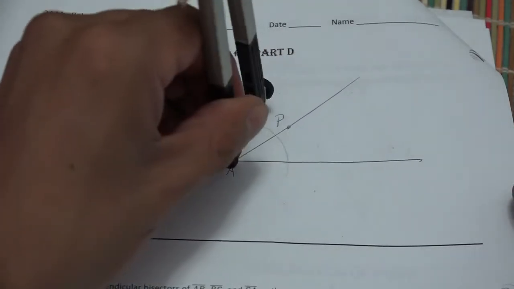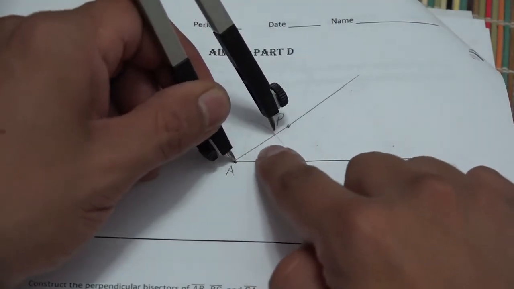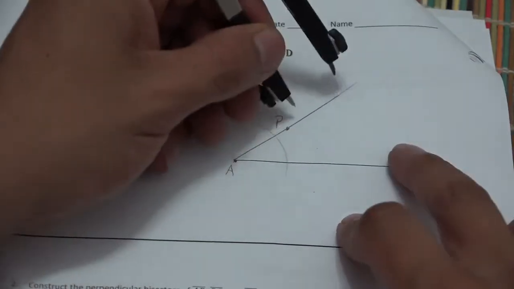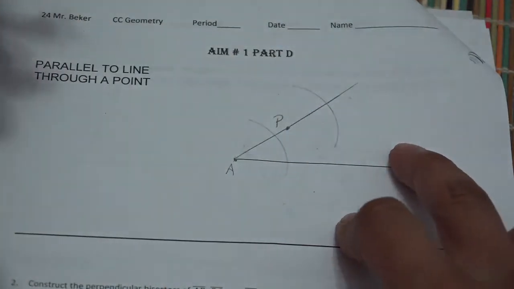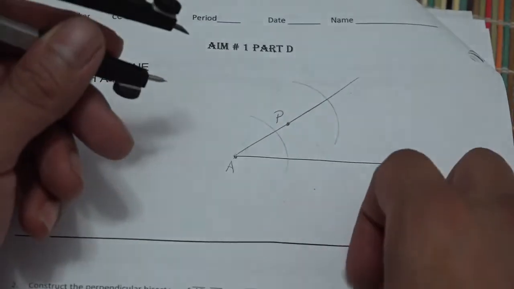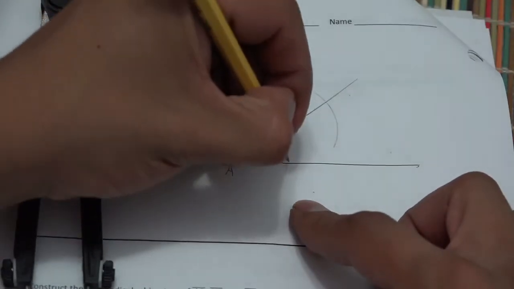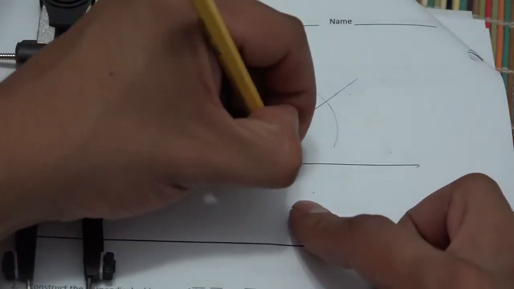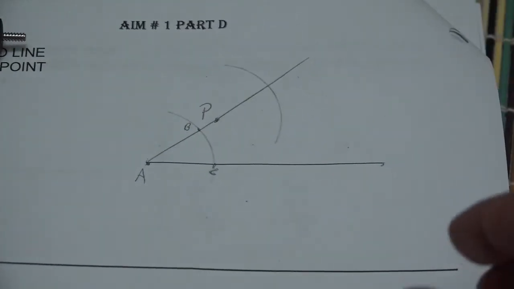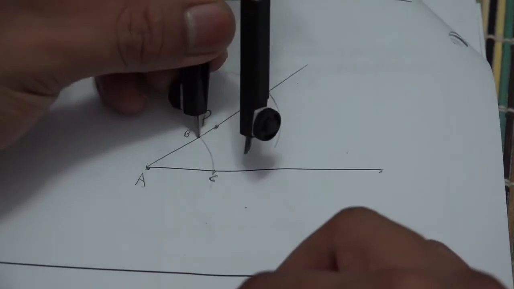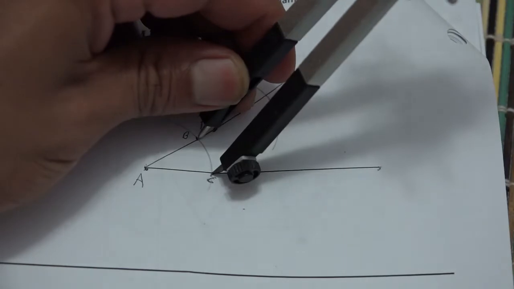Swing an arc, right? So now you know the length. It's the length of a radius. So this is your swing an arc. Now you're gonna go to point P and you're gonna do the same arc. See that? So you swung an arc and you went to point P and you swung another arc. Now you measure the opening, okay? We're talking about B and C. Let's call this point B, let's call this point C. Okay? So now measure the opening of BC. So this is the opening of BC right there.